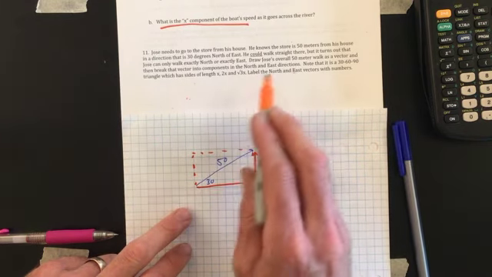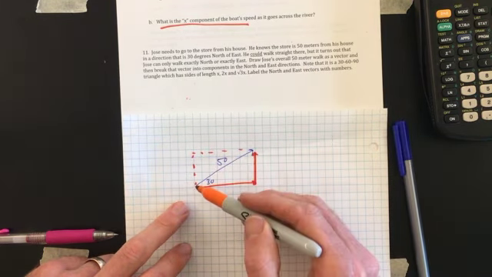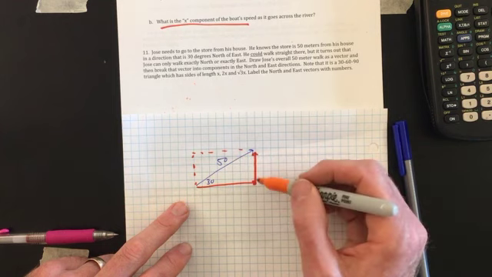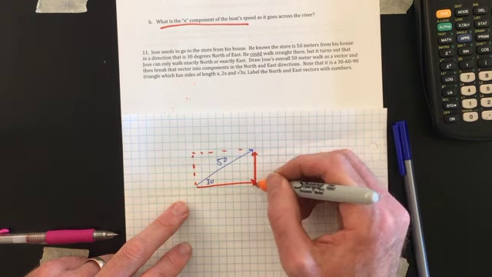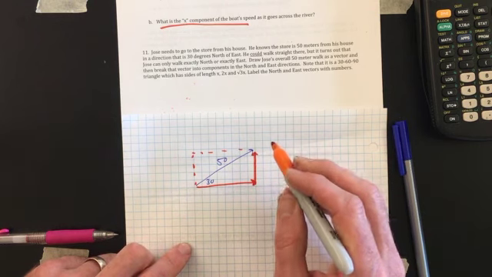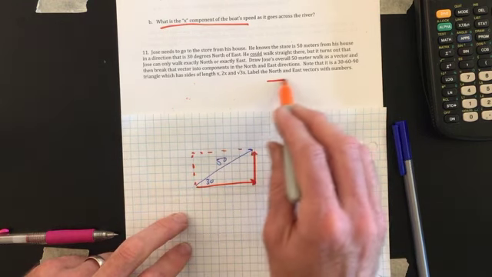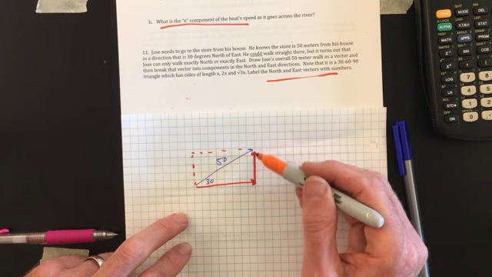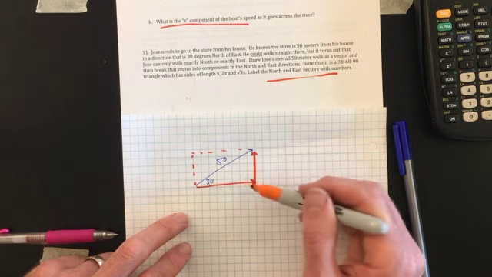So draw Jose's 50-meter walk as a vector, break that vector into components in the north and east direction. That's exactly what I did. There's the north component, there's the east component, and label the north and east vectors with numbers. So I need to figure out what's the magnitude of this and what's the magnitude of this.